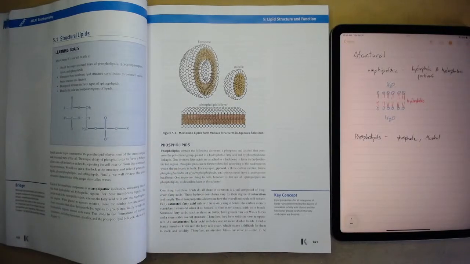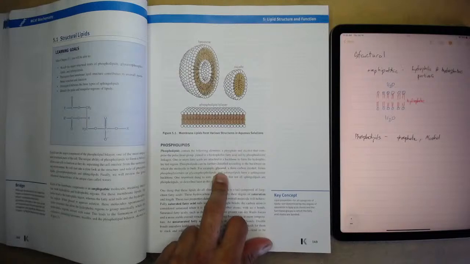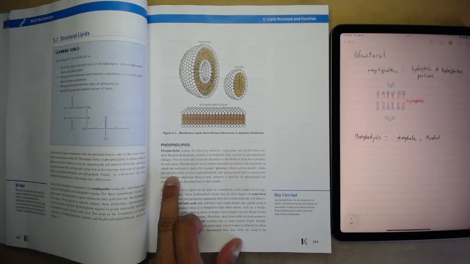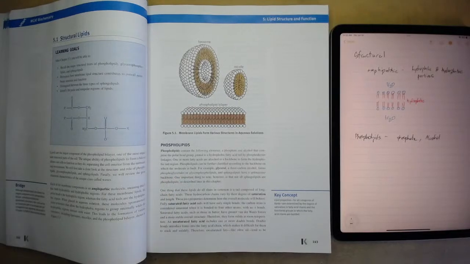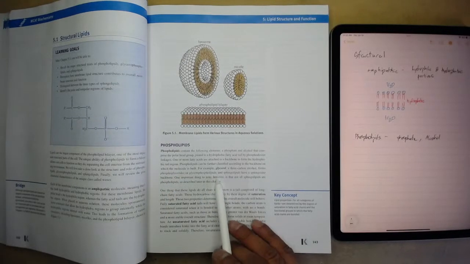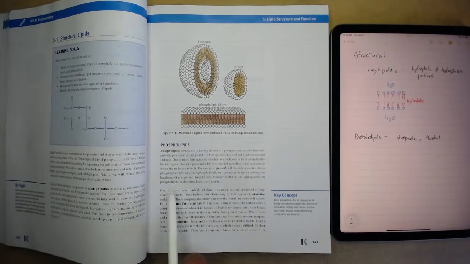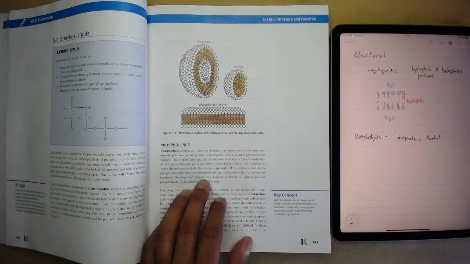Phospholipids can be further classified according to the backbone on which the molecule is built. For example, glycerol, a 3-carbon alcohol, forms phosphoglycerides or glycerophospholipids. And sphingolipids have a sphingosine backbone. One important thing to note, however, is that not all sphingolipids are phospholipids, as described later in this chapter.